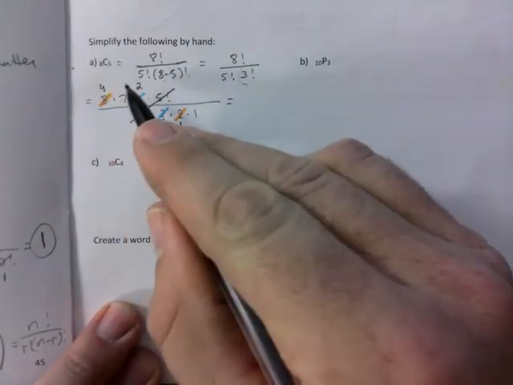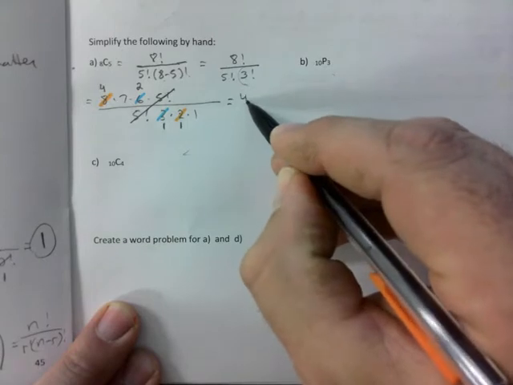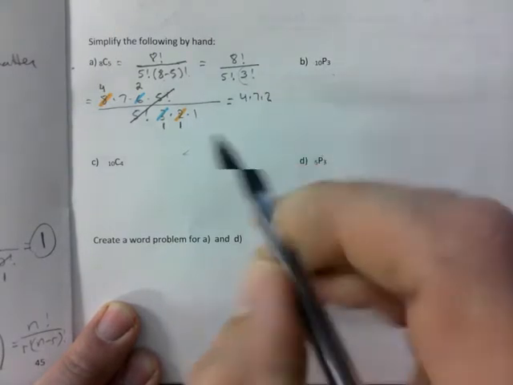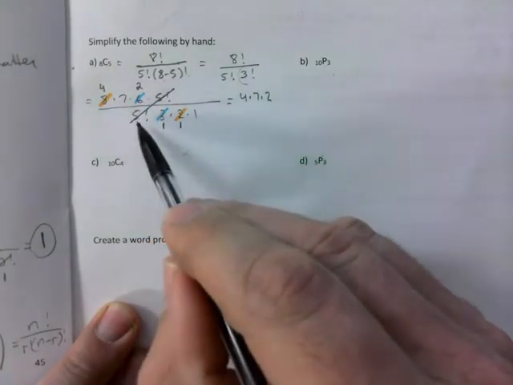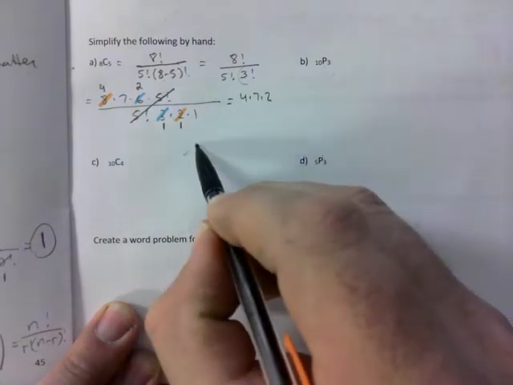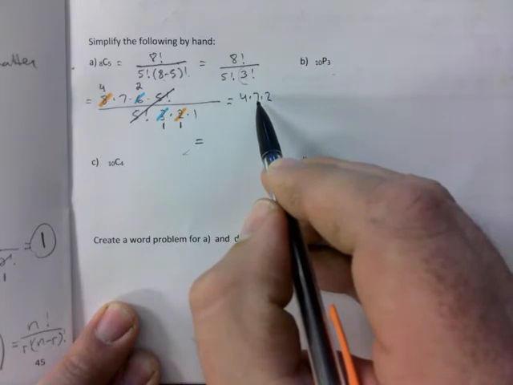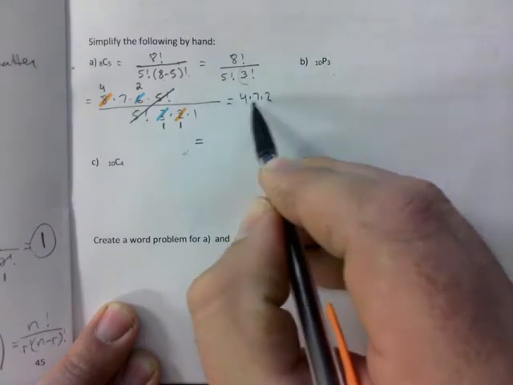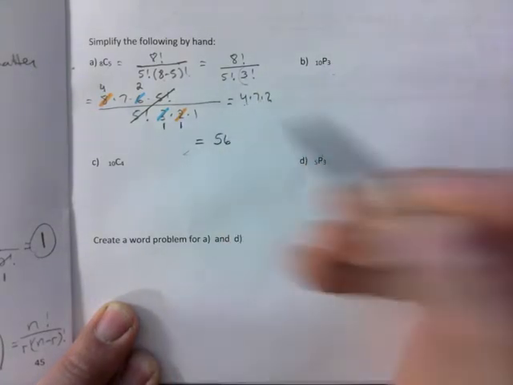Okay, so you're left with 4 times 7 times 2 in the numerator, and the denominator is all 1, right? So that you should be able to do, right? 4 and 2 is 8, times 7 is 56.